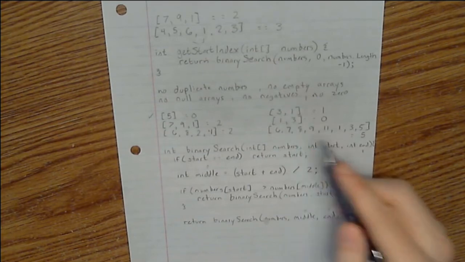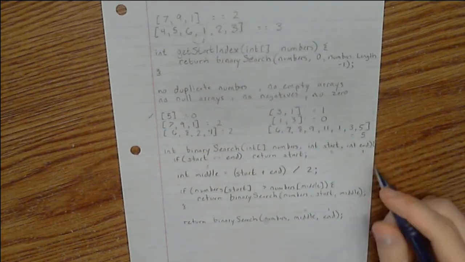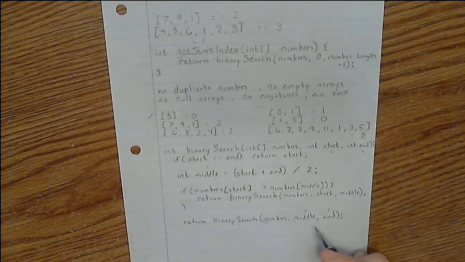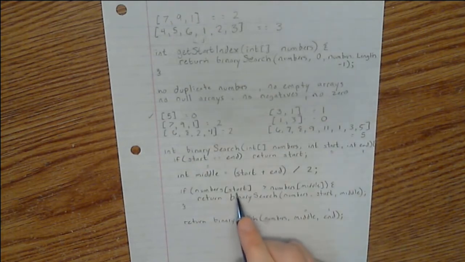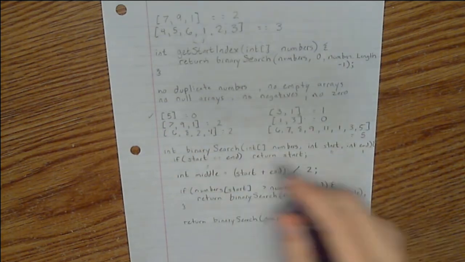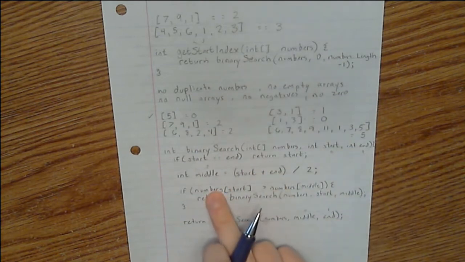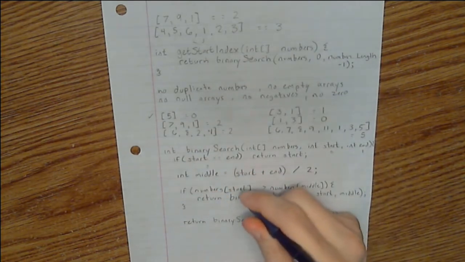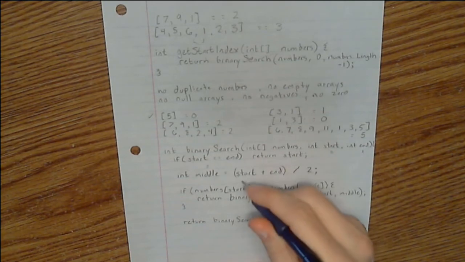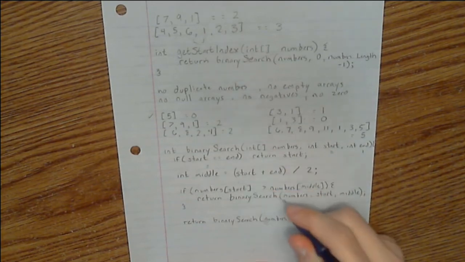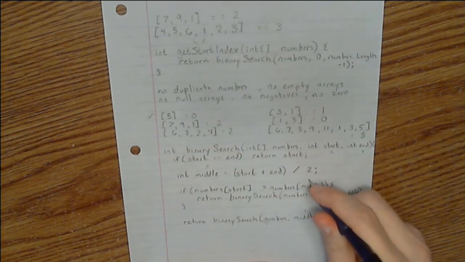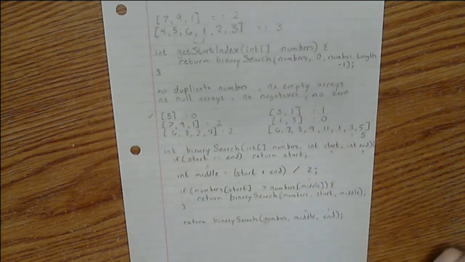So in the case of 1-3, we have the same thing except another problem. Sorry, I'll explain. We get down to here, just like 3-1. If our number at the start, which is 1, is greater than our number at the middle, which is also 1. In this case, we don't want to go to the right at all.